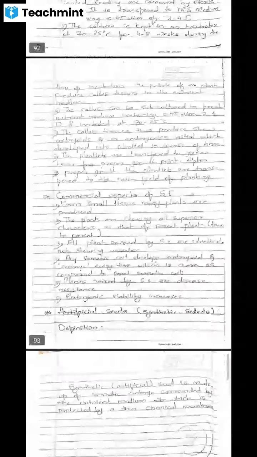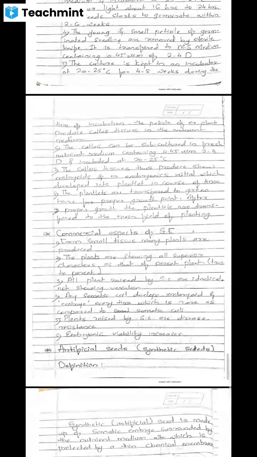The commercial aspects of somatic embryogenesis are that from a small tissue we can get many plants, or a number of plantlets from the small tissue of the plant. Then, the plants show the superior characters of the parent plant or mother plant.